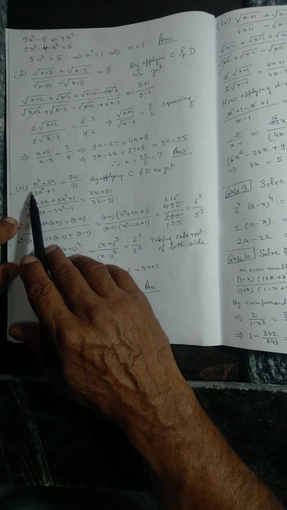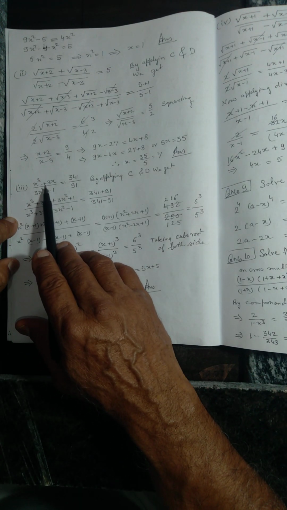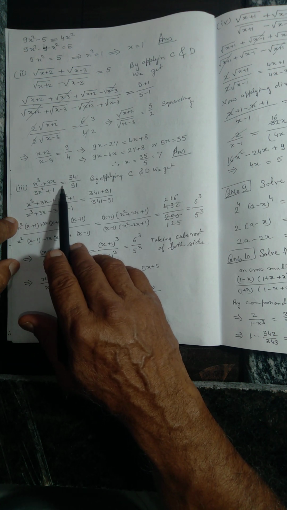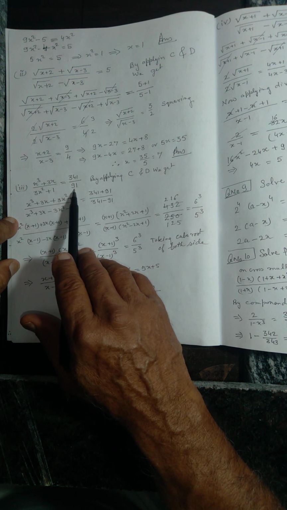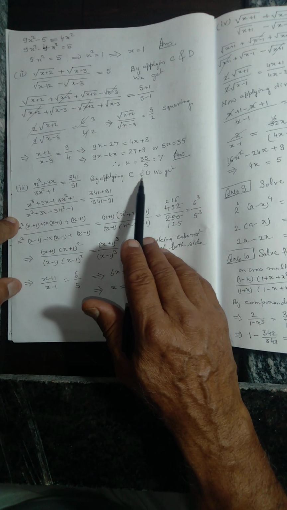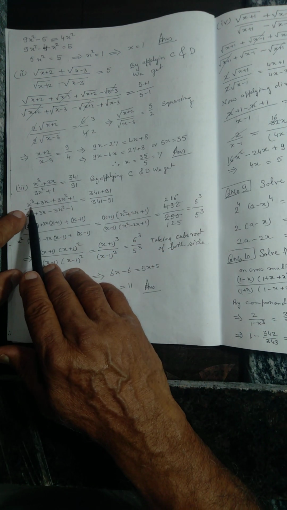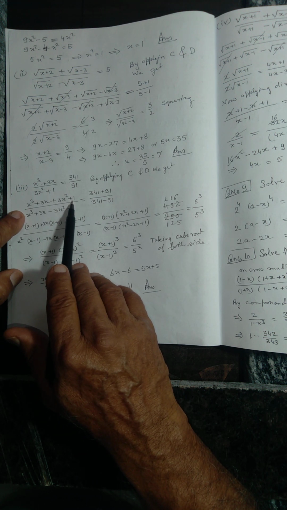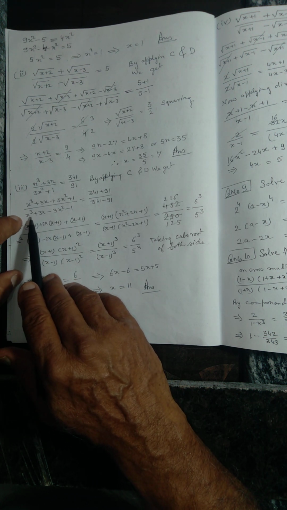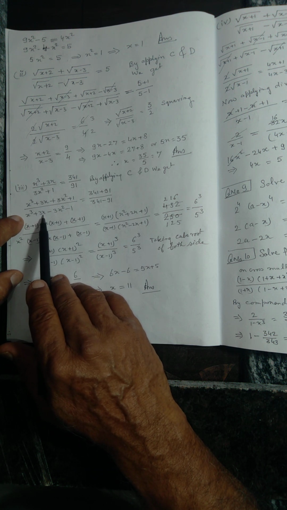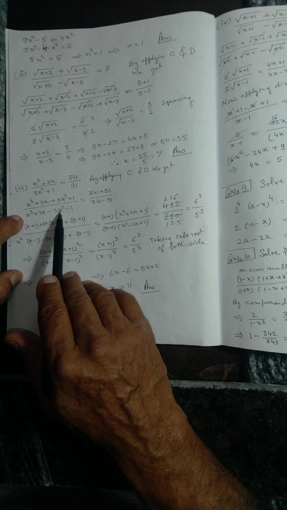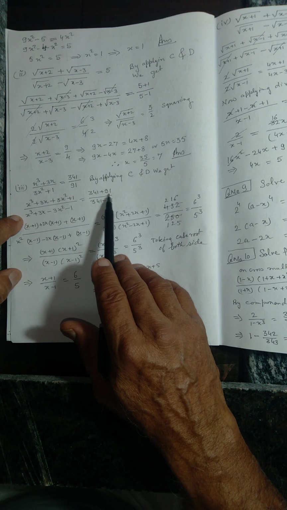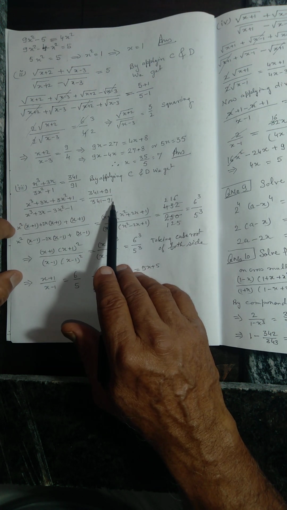Now proceed to the third part, that is (x cube plus 3x) upon (3x square plus 1) equal to 341 upon 91. By applying componendo and dividendo, we get (x cube plus 3x plus 3x square plus 1) whole upon (x cube plus 3x minus 3x square minus 1), and this will be (341 plus 91) upon (341 minus 91).